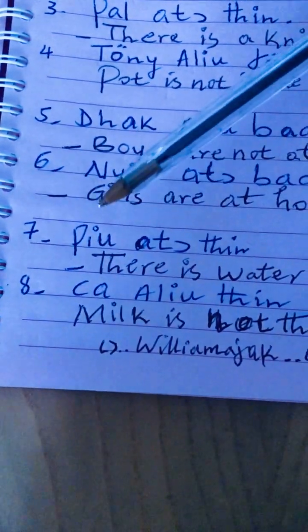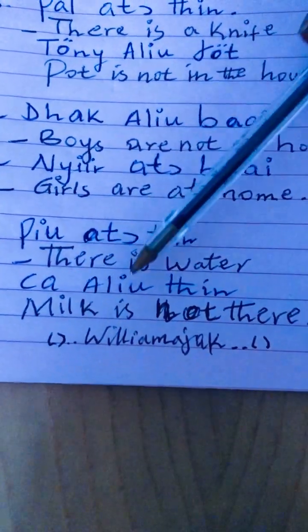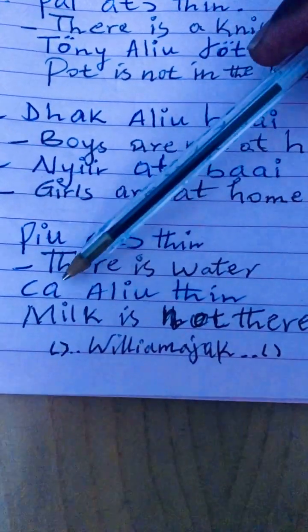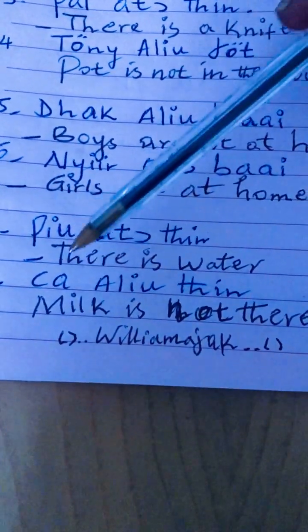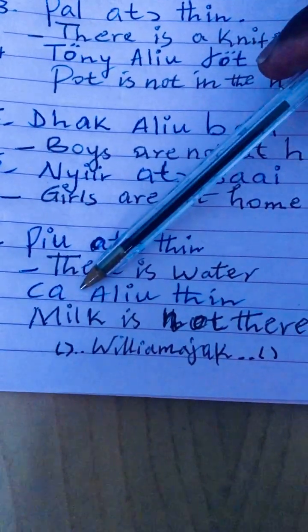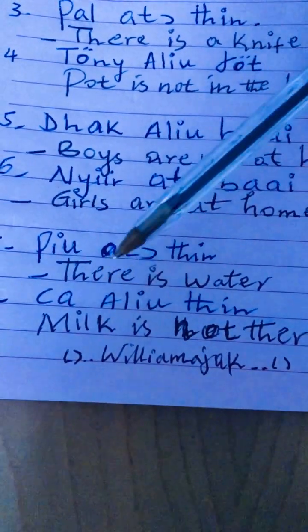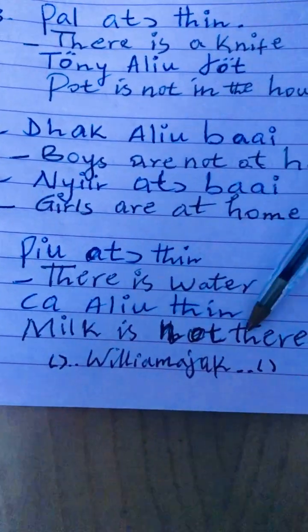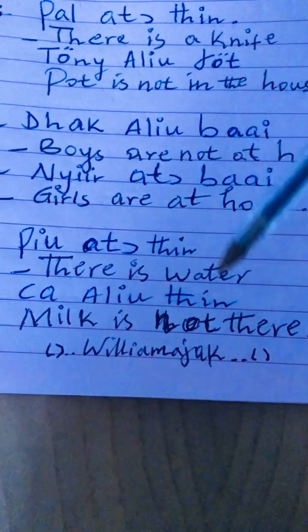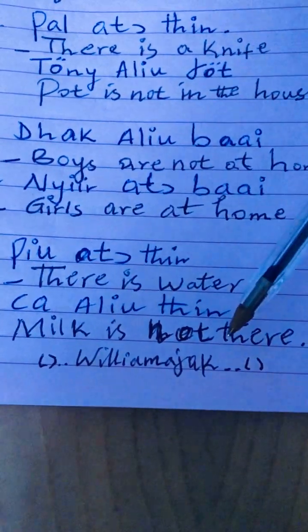And the last new one, number eight, is cha aliu tin. Cha means milk. Cha aliu tin means milk is not there.